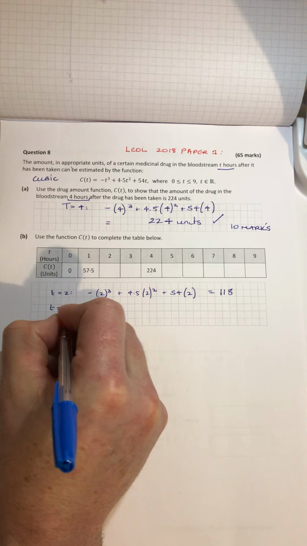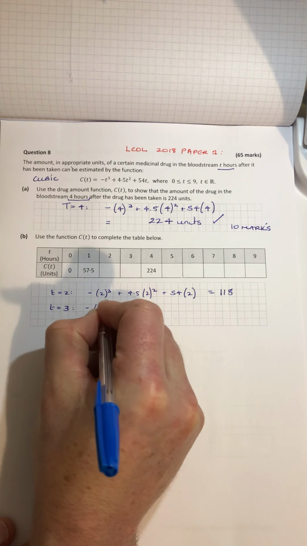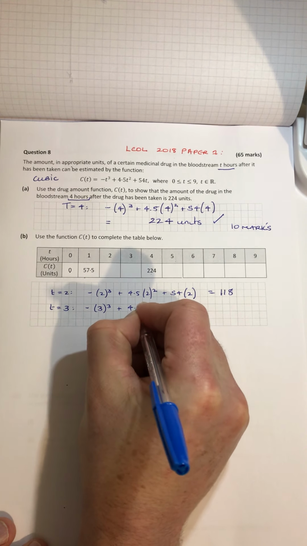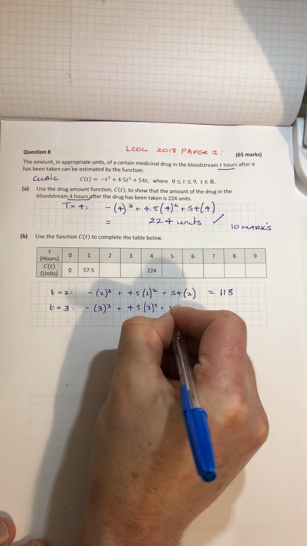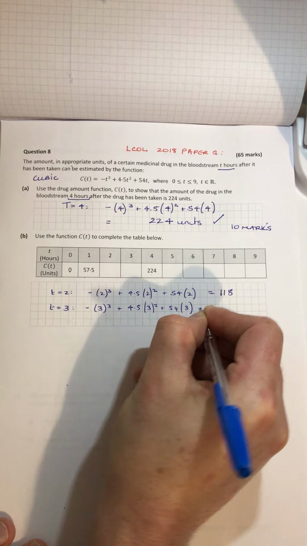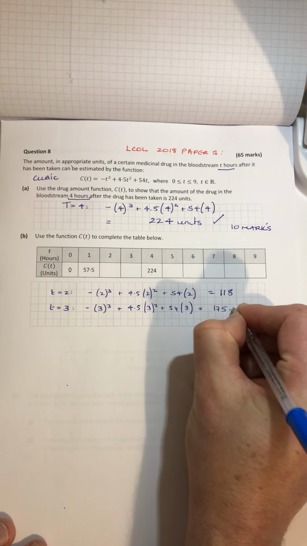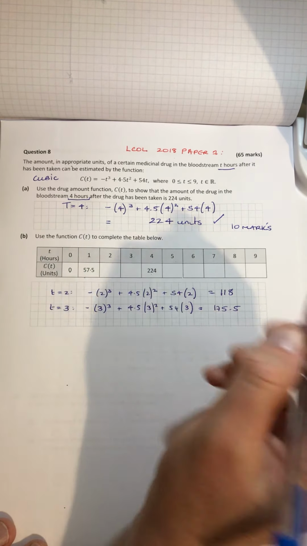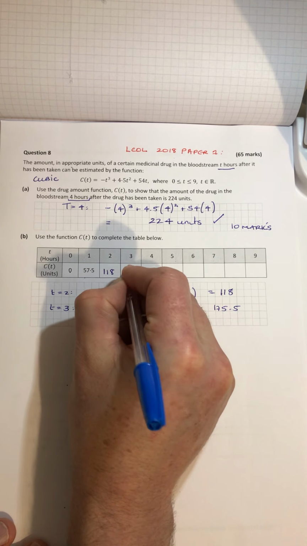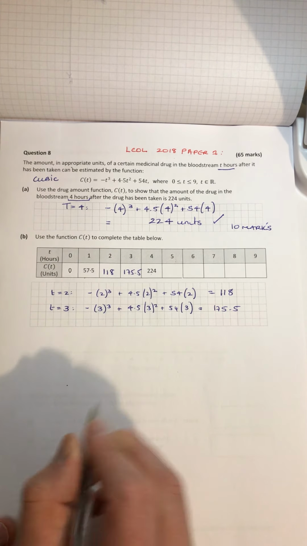When t is 3, substitute in again, it is equal to 175.5. So 118 and 175.5.